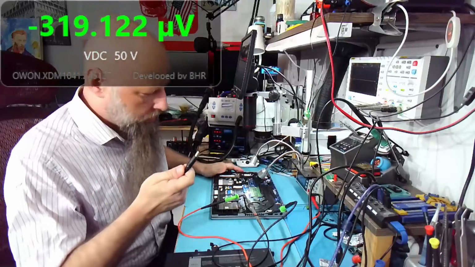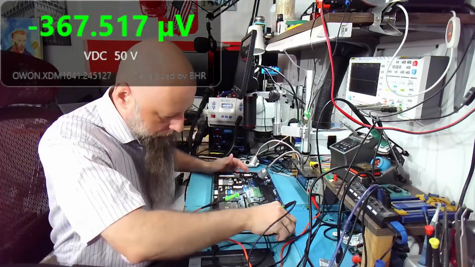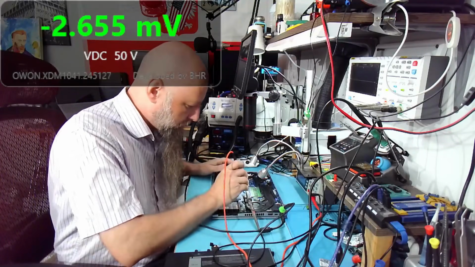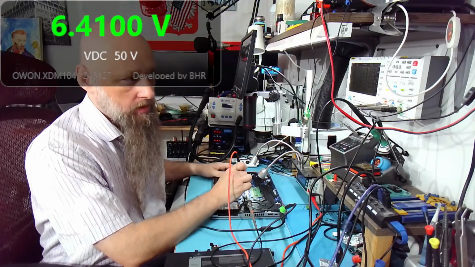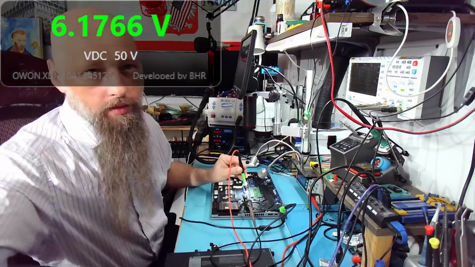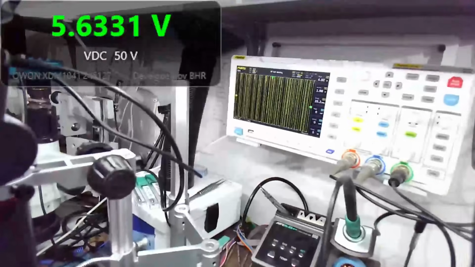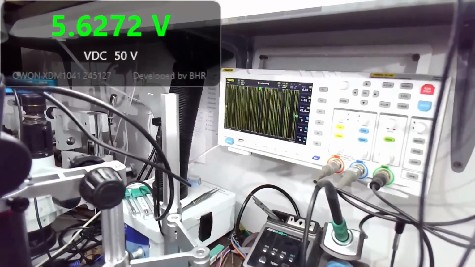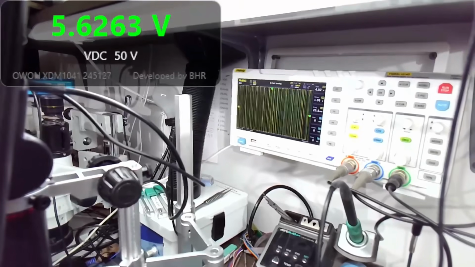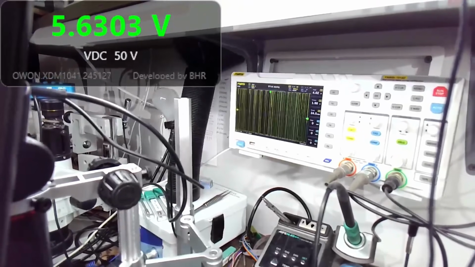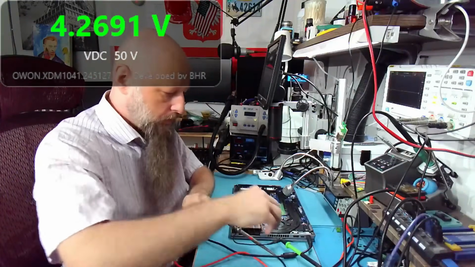So let's connect the power cable without the battery, and let's measure on the coil. We have 6 volts, something like that. And on the oscilloscope, we see that the coil is being driven, right? So that tells us that ISL chip is working fine. The coil is being driven.